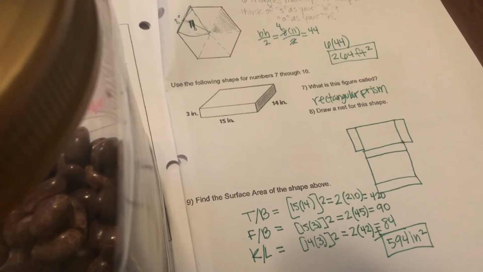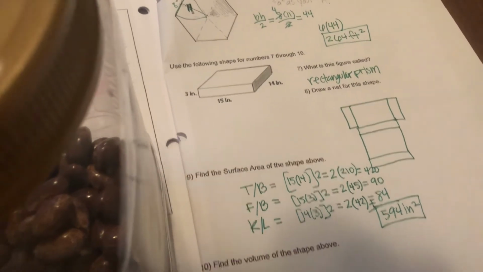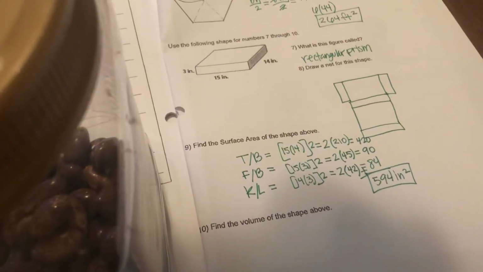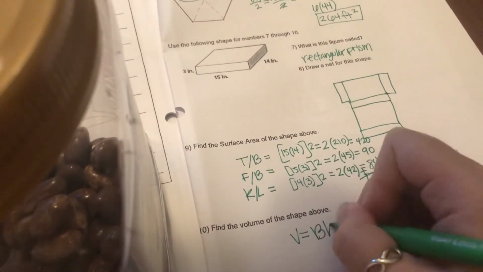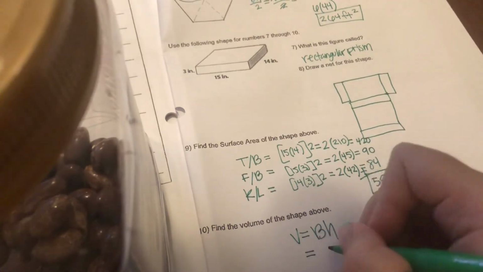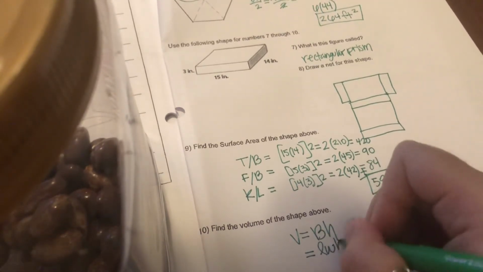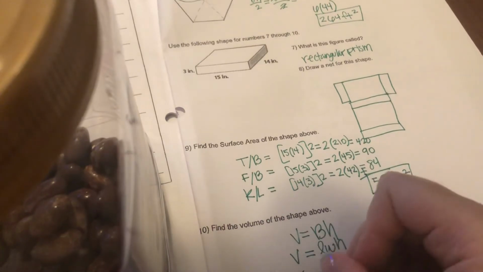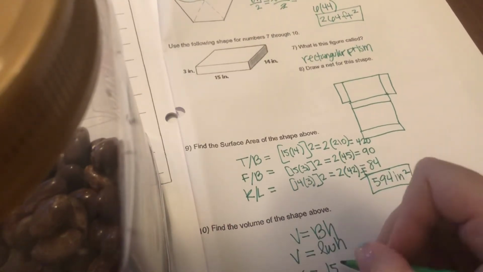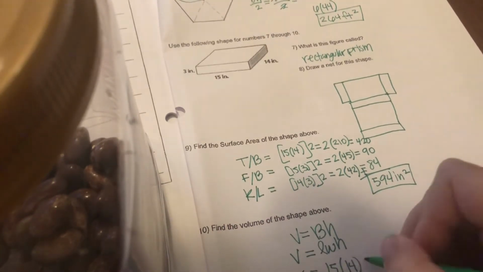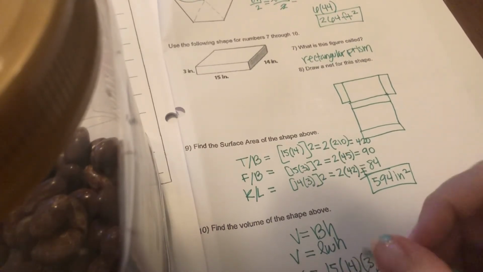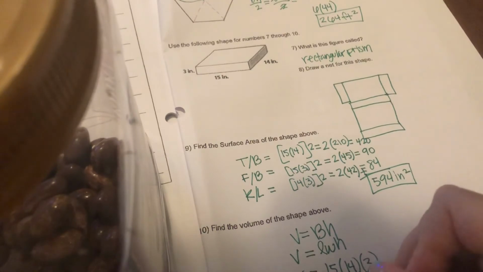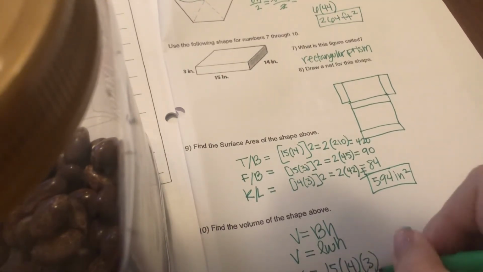Okay, not only do they want you to find the surface area of this shape, but they also want you to find the volume. The volume is the area of the base times the height. Well, the base shape is a rectangle, so length times width times height. The length is 15, the width is 14, and the height is 3. Go ahead and plug all that into your calculator, and you get 630, and they were talking about inches, so cubic inches.